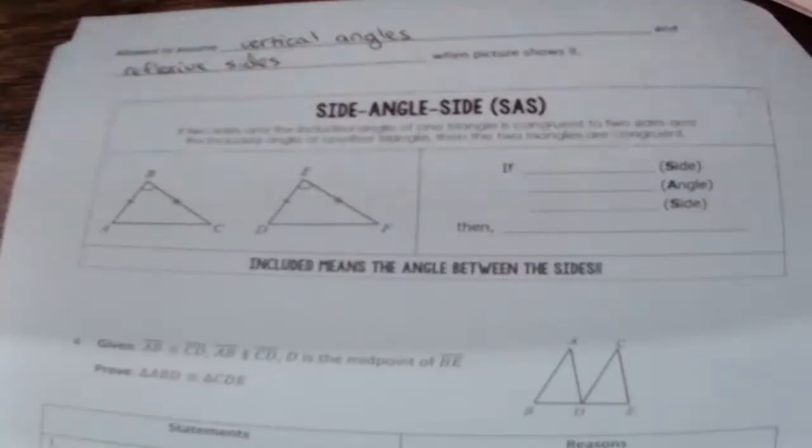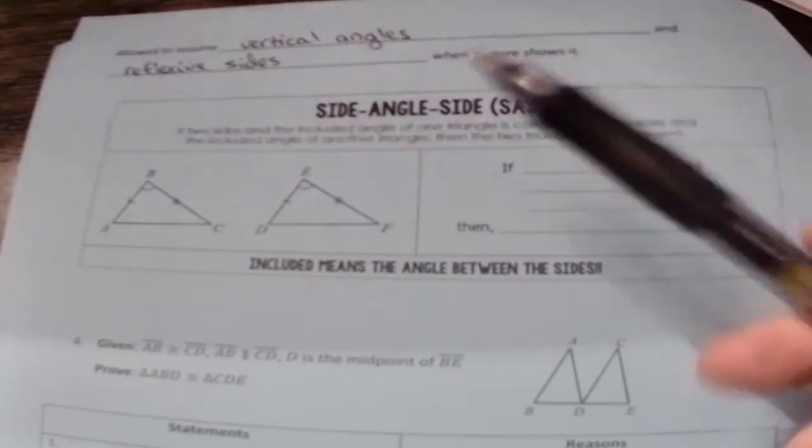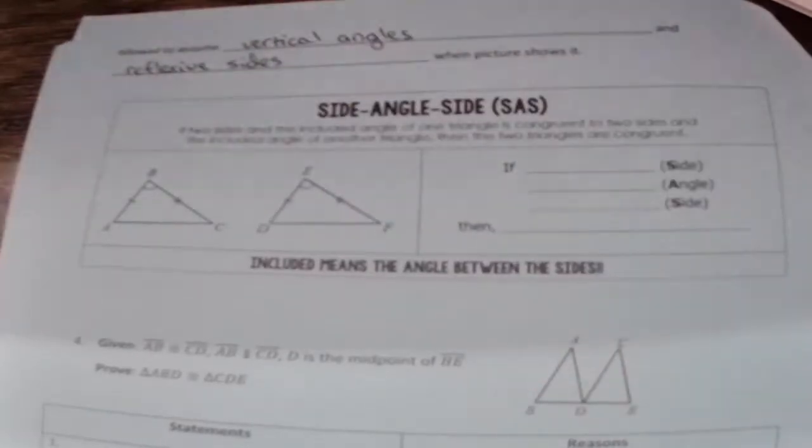So now we get to look at page 4. Now you'll notice on the top of the page, I've already filled it in because it's the same thing that we had on all the other pages. We are allowed to assume vertical angles and reflexive sides when we see it. So now we'll get to the side, angle, side. So you have to have two sides that are congruent and an angle that's congruent.